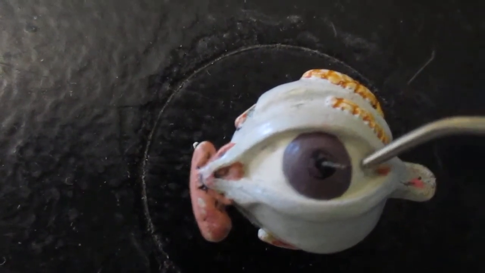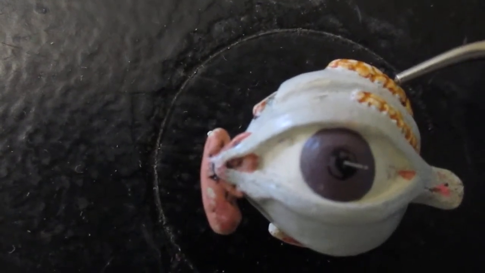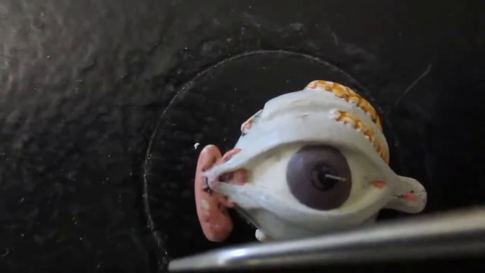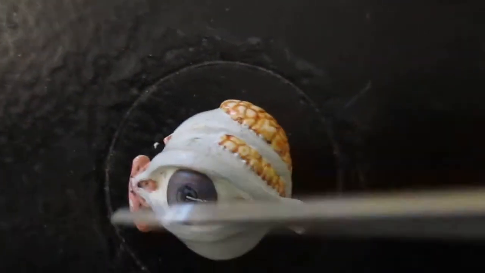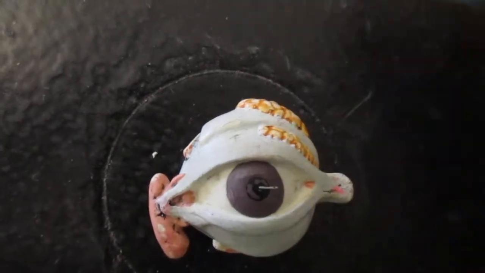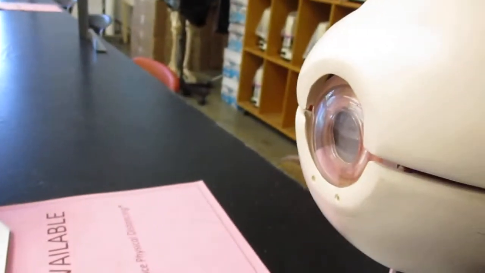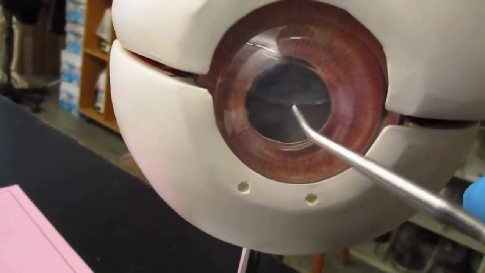Here's the sclera right here. Here's the lacrimal gland right here. And here's the lacrimal sac. Lacrimal gland here, and then lacrimal sac. Okay? Let's move on. We have the pupil right here. So here's your pupil.